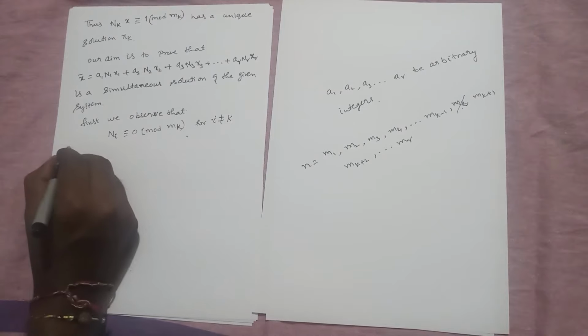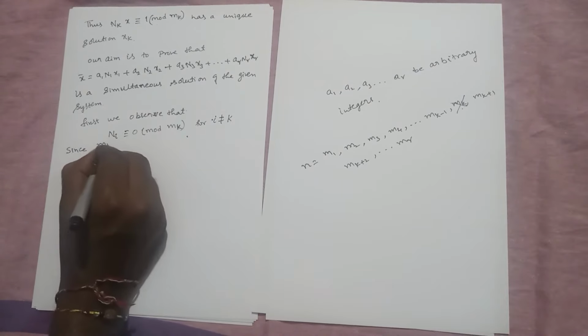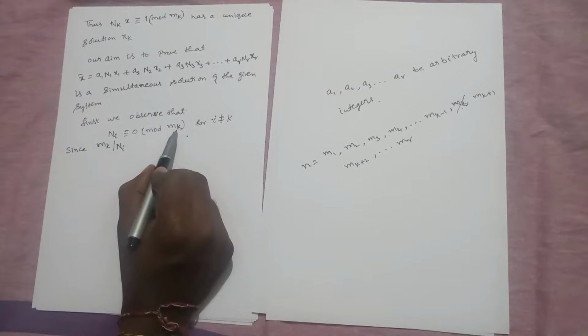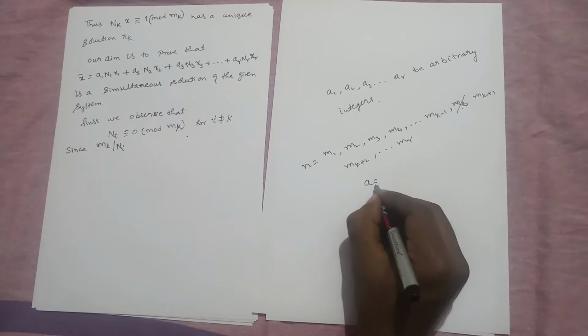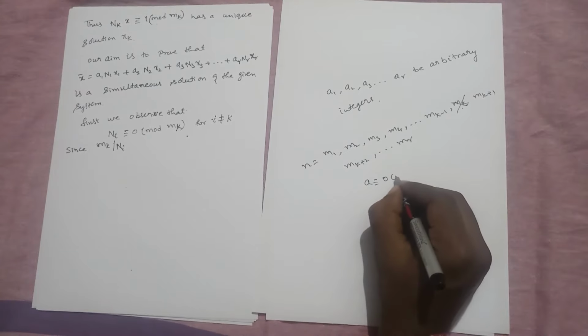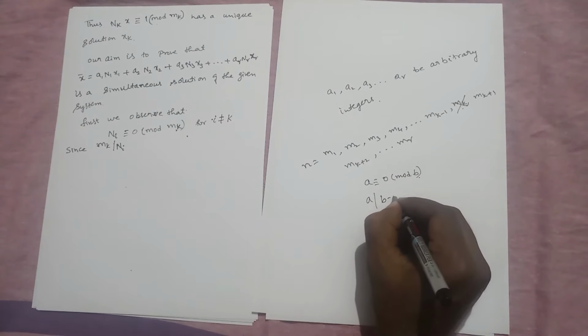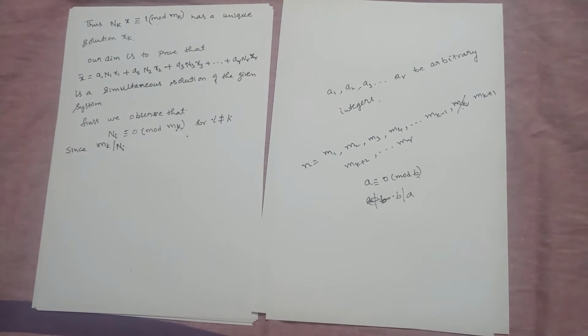Now since mk divides ni, by linear congruence, what do you get? a is congruent to 0 mod b means b divides a.